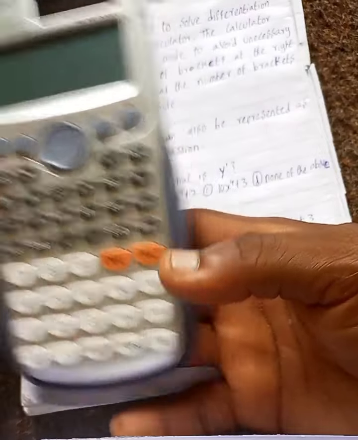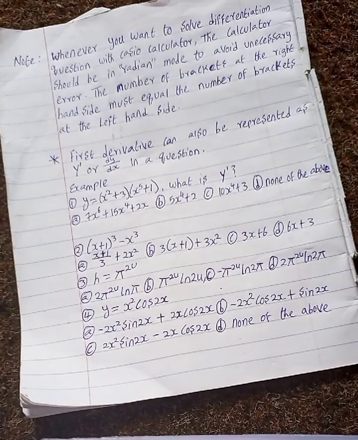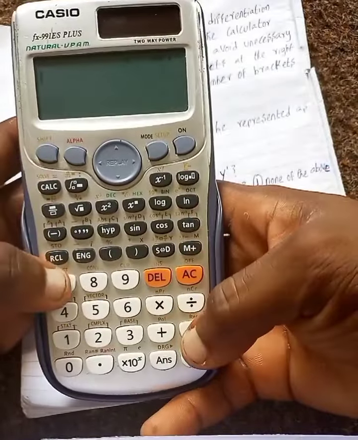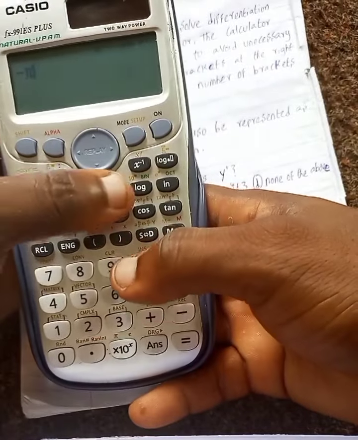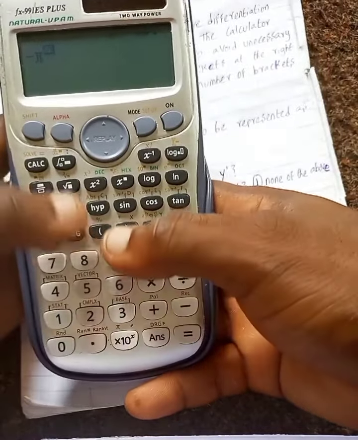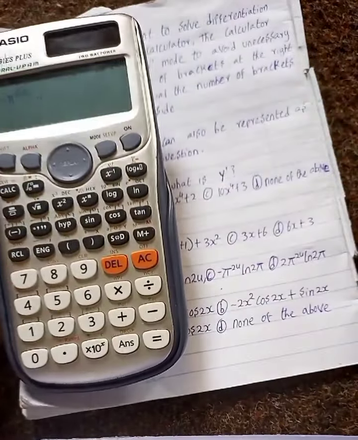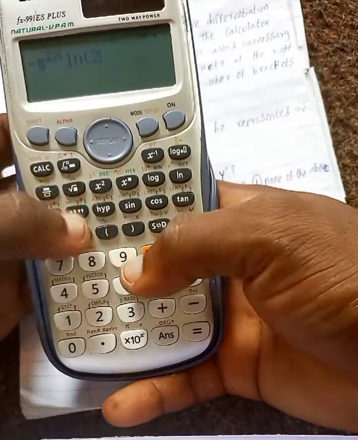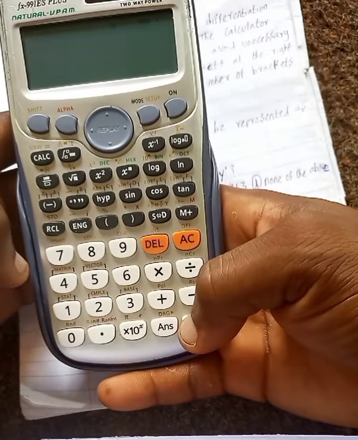Okay, we're going to try the third option, which is minus pi raised to power 2u ln 2 pi. It is minus pi raised to the power of 2 alpha x, ln 2 pi, close the bracket.